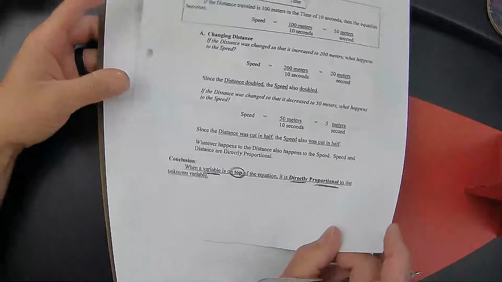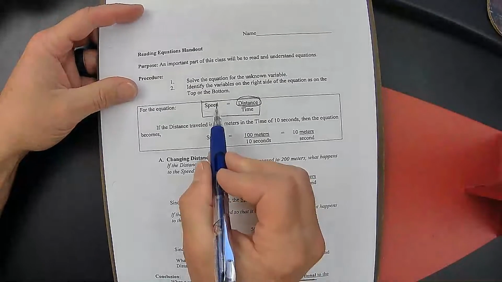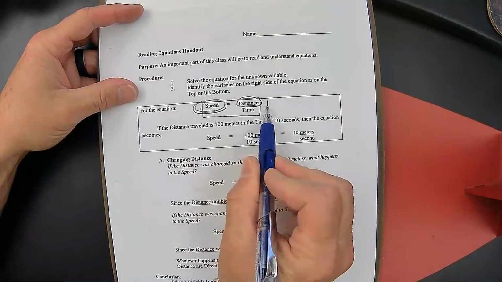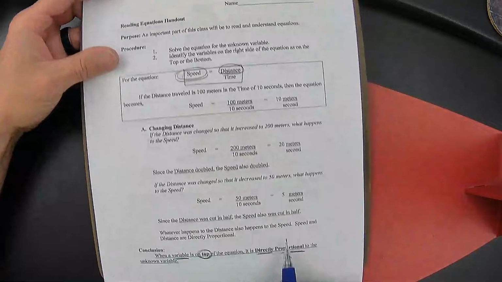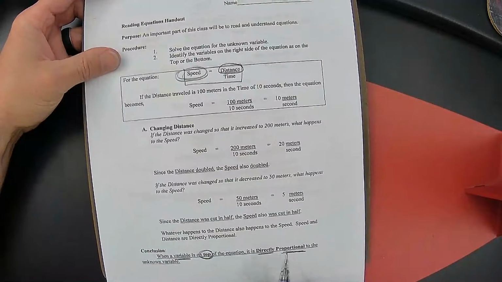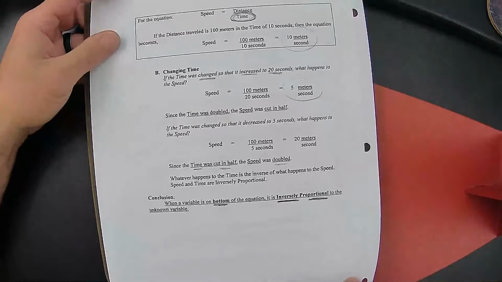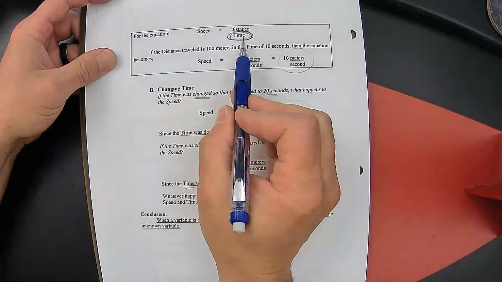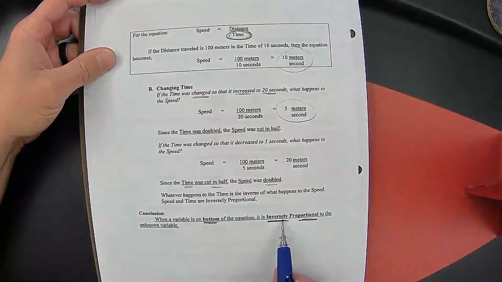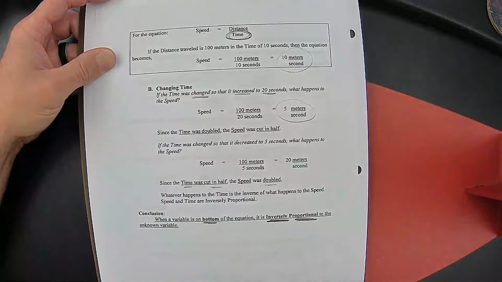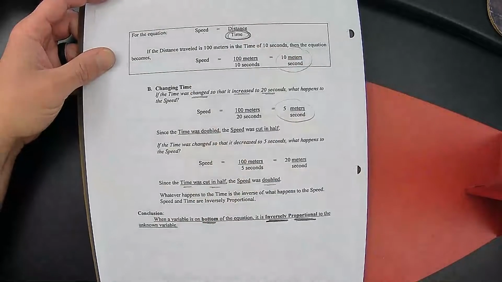So as a summary, when you solve for your variable, any variables that are on the top will be directly proportional to the variable you solve for. But when you solve for your variable, any variables on the bottom will be inversely proportional to the variable in which you solved.